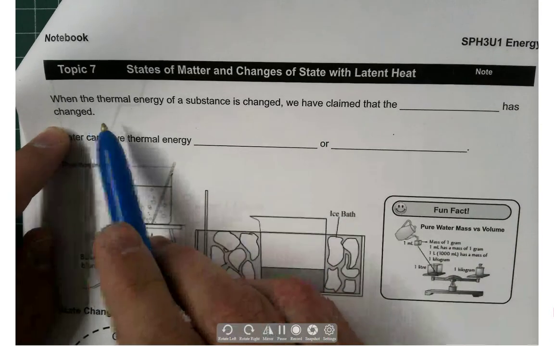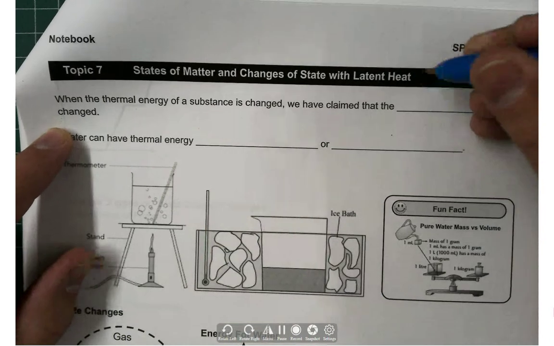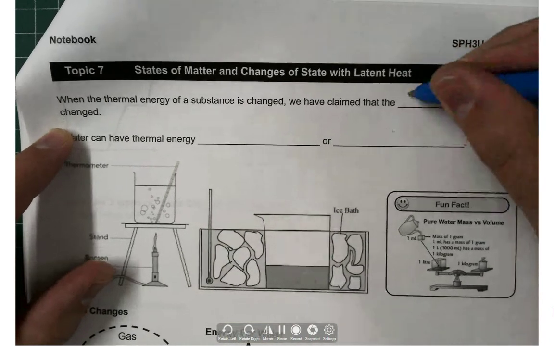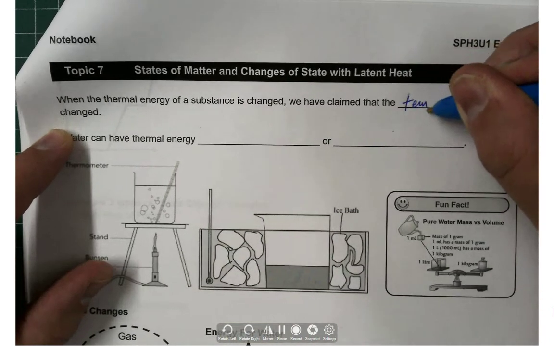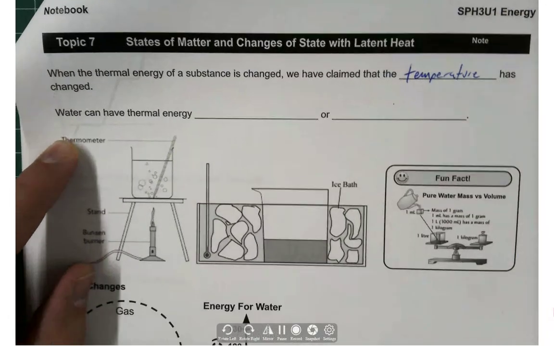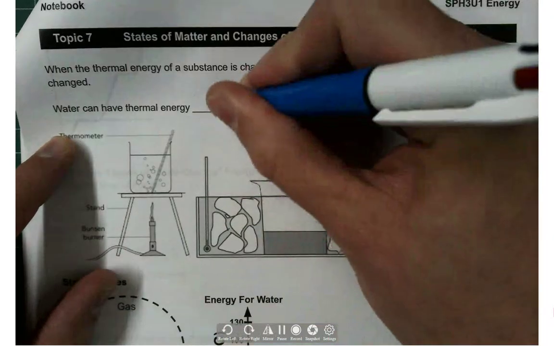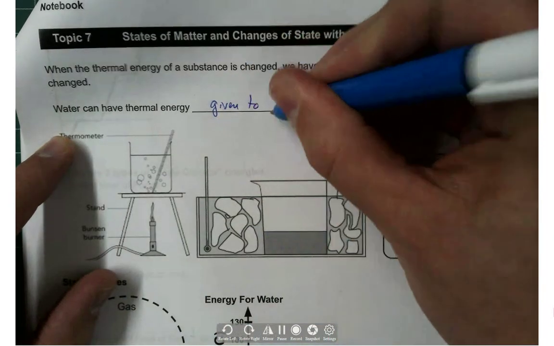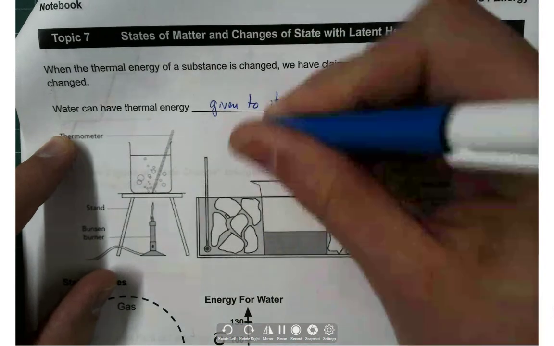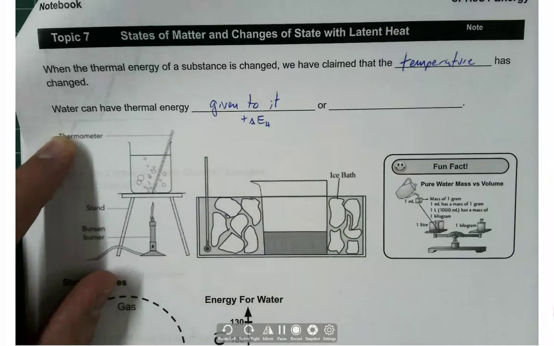So when thermal energy of a substance is changed, we have claimed so far that the temperature has changed. That's what we've done so far. And water can have thermal energy given to it. And when we talk about that, we talk about having a positive delta EH, a positive change in heat energy.